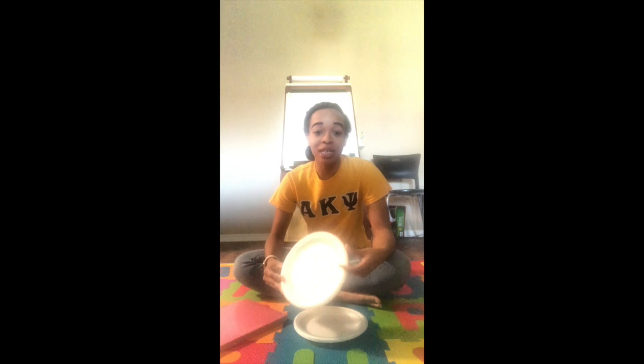Then, the second part, take those plates or projects that the students have made and put them in your classroom so that each day when your students enter, they see a reflection of them and a reflection of their other classmates in the classroom. Sounds fun, right?